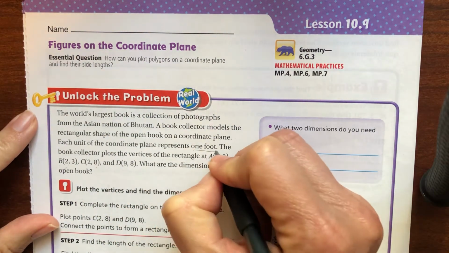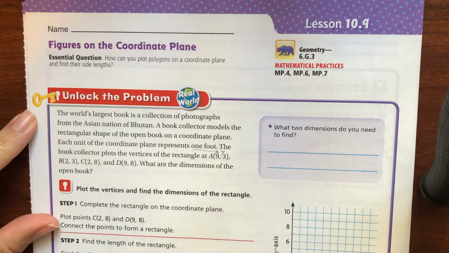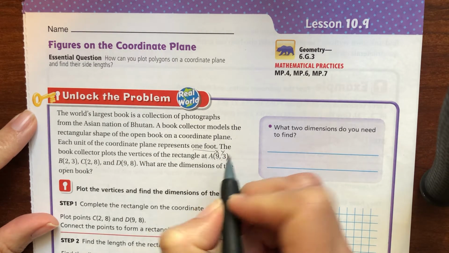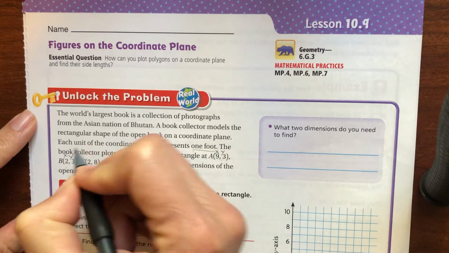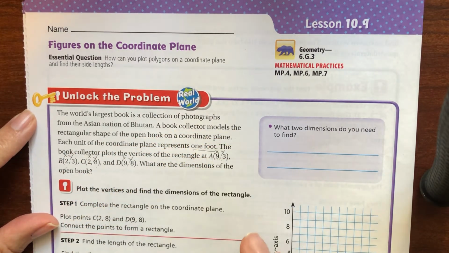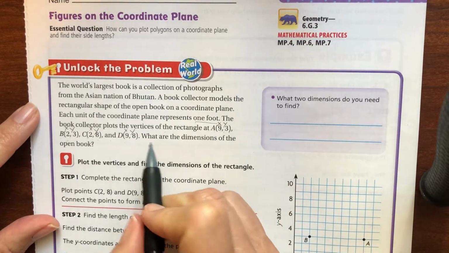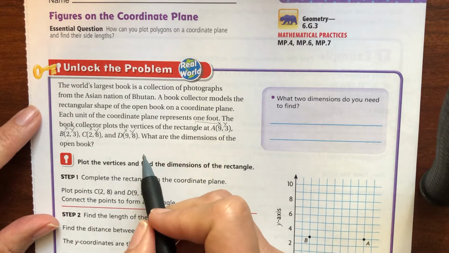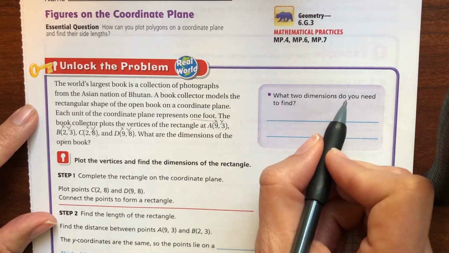Now remember, it always goes in alphabetical order. X is always first, Y is always second. It's always in alpha order. Mathematicians love order. All right, so now we need to find what are the dimensions of the open book. How big is it? So what 2 dimensions do we need?